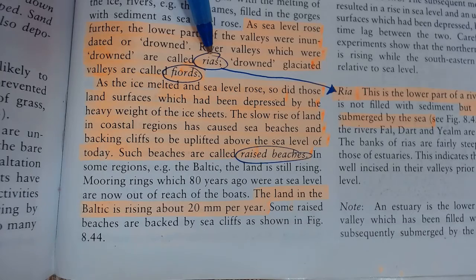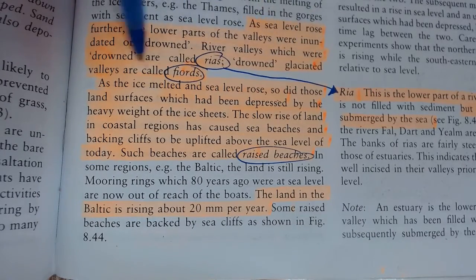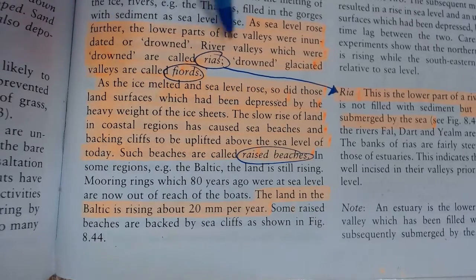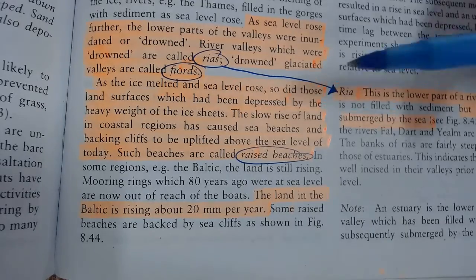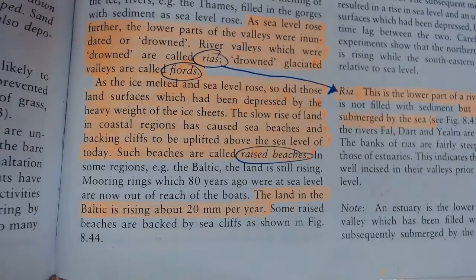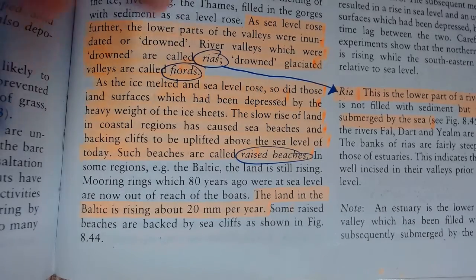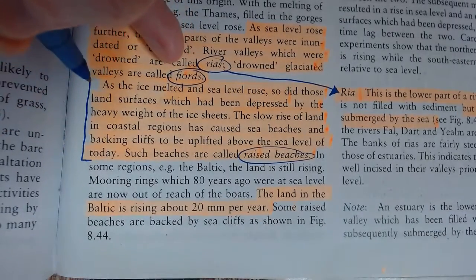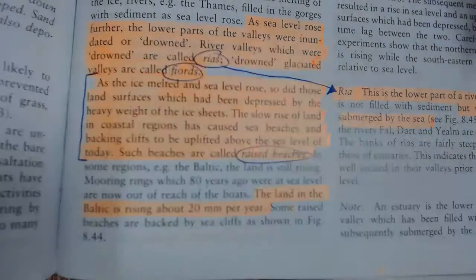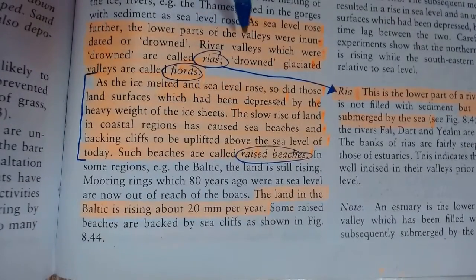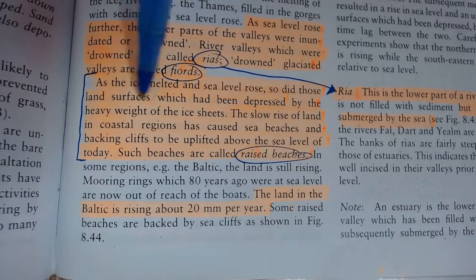Then the only difference between a fjord and a ria is a fjord was formed by a valley formed by ice, whereas a ria was a valley formed by a river. That's all it is. We'll look at those two in a bit more detail in a minute. As the ice melted, and this is an important bit here, this is kind of a tricky concept, but again, it's fairly straightforward. As the ice melted, and sea level rose, so did the land surfaces which had been depressed by the heavy weight of the ice.